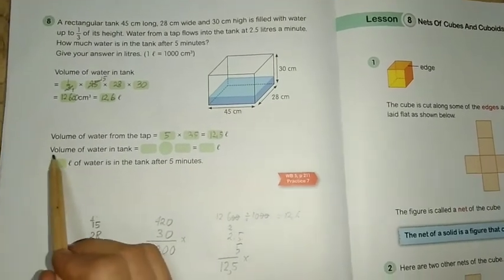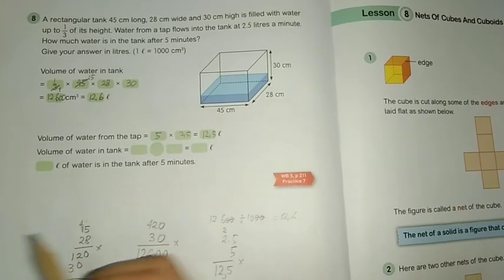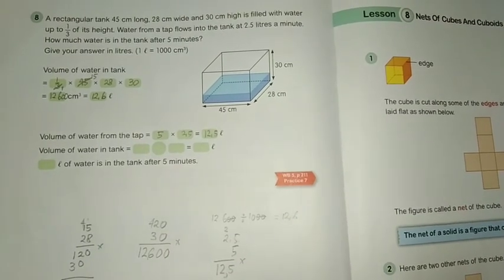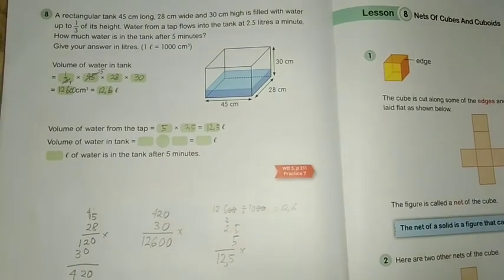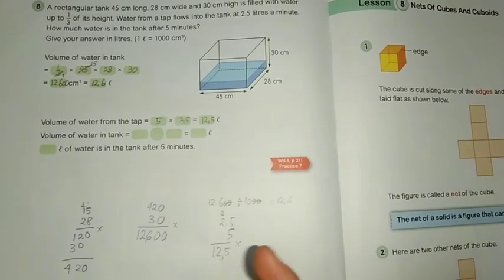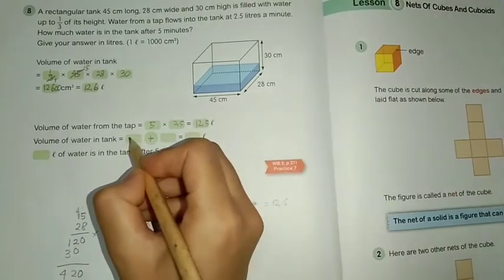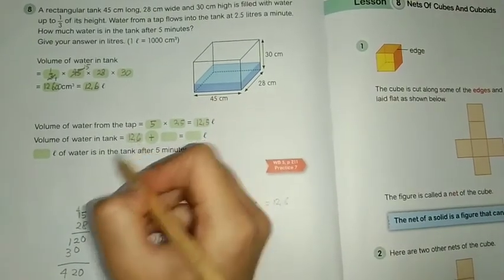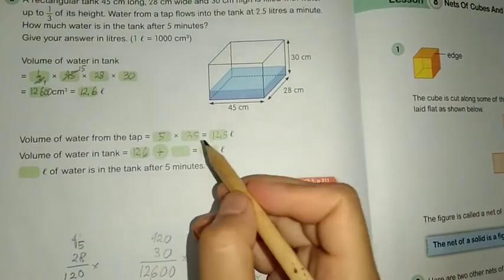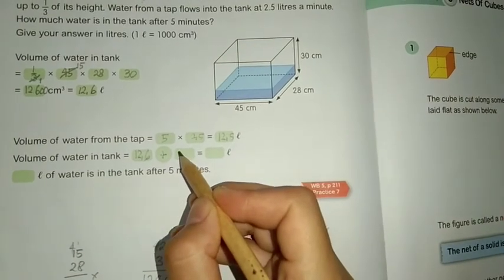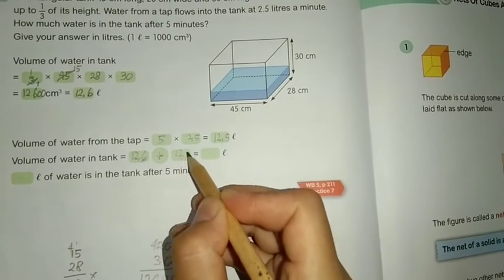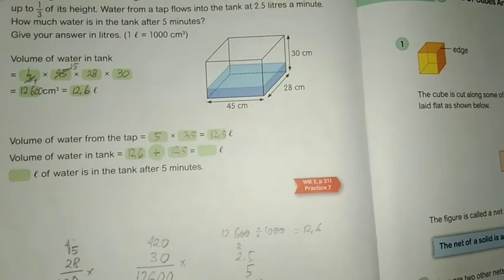So how much is the water in the tank now? What should we do? Are we going to add? Are we going to subtract, multiply, or divide? Of course, we have to add. The water was 12.6. And now, the water from the tap is 12.5. So, how much is it?